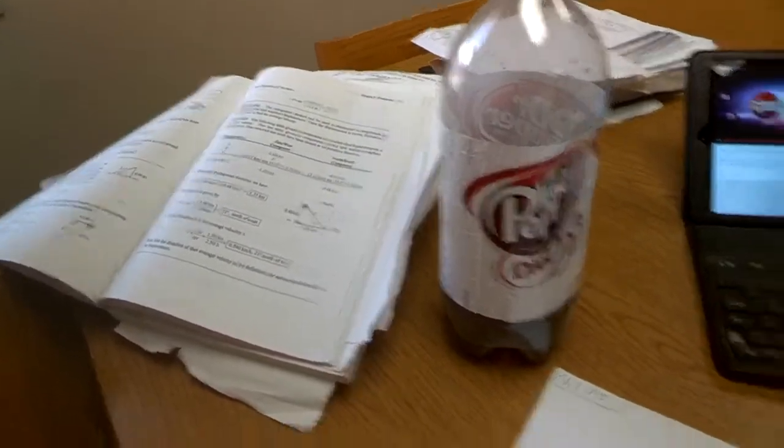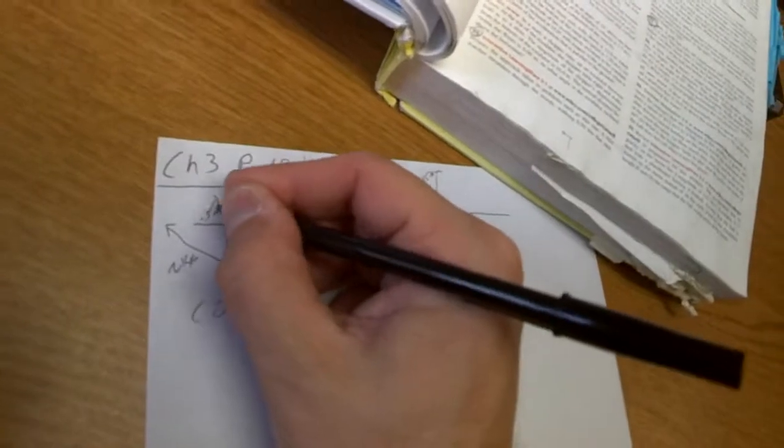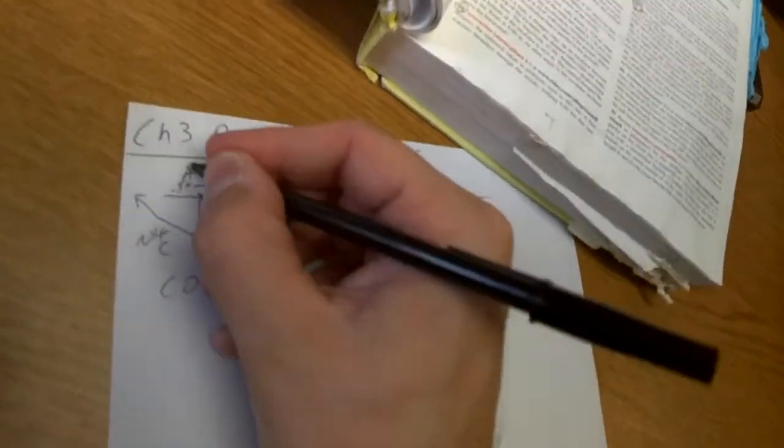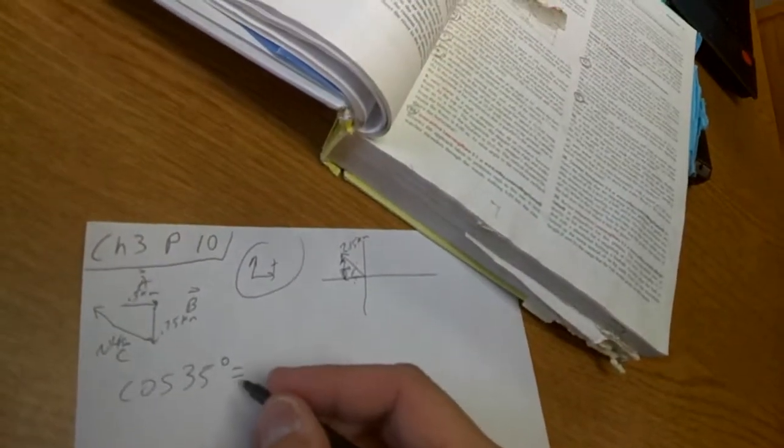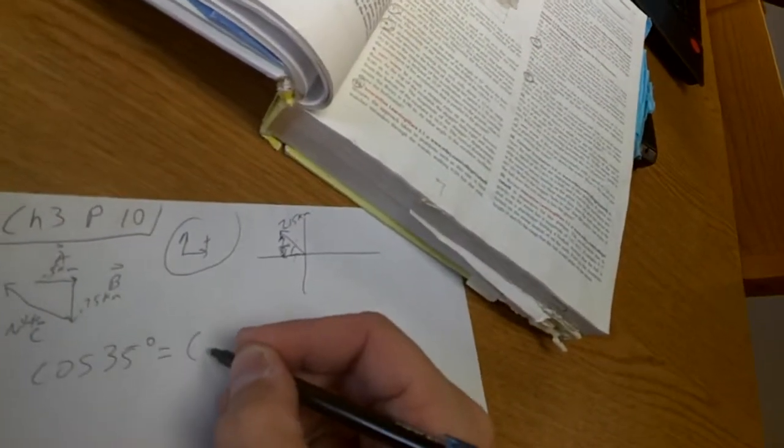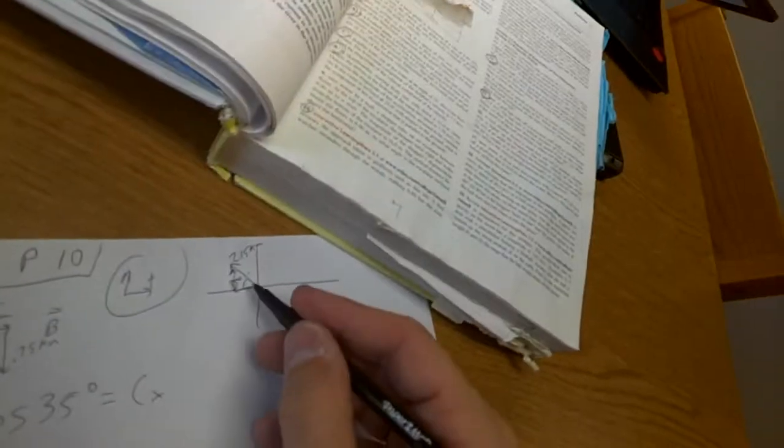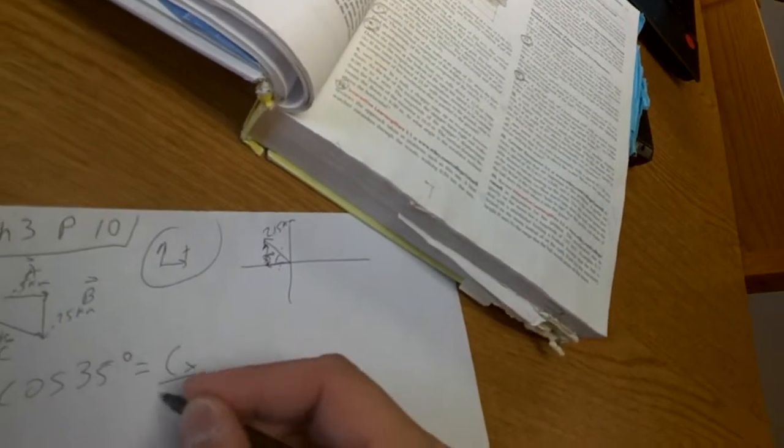We've got three vectors. What did the key call them? They called it vector A, B, and C. That works. So let's call it vector A, vector B, and vector C.